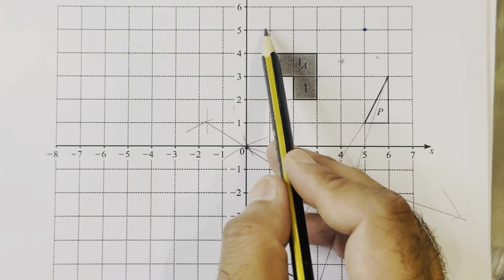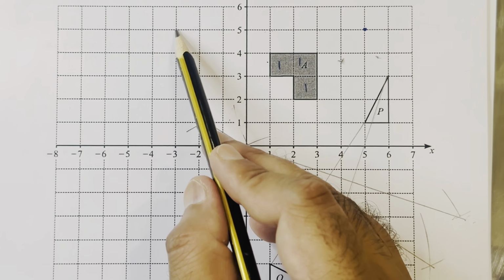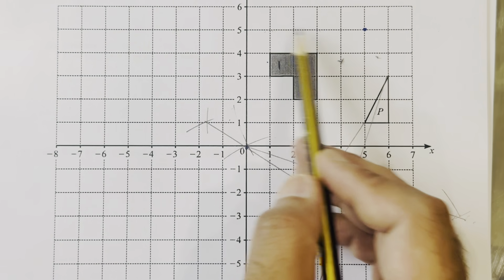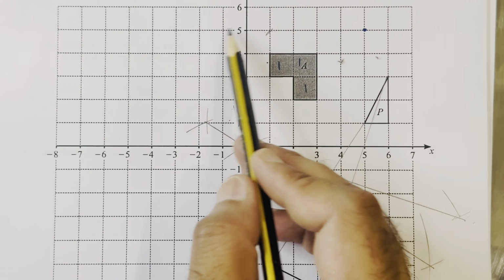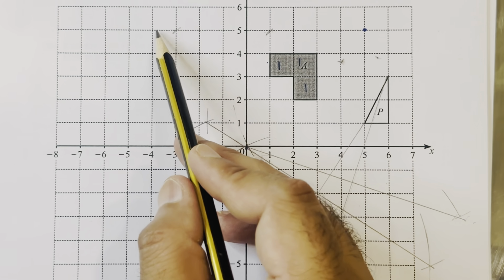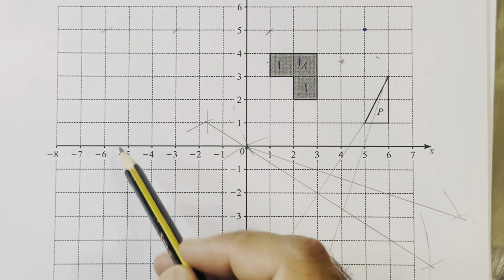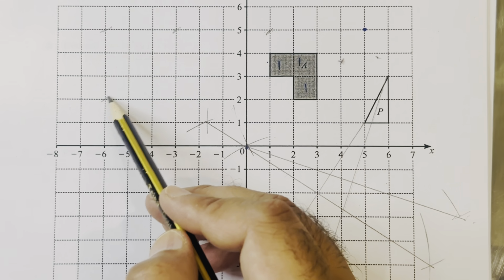Now we need to go over here. 1 2 3 4, we need to go one step more because we have the scale factor of 3. Now we're gonna move downside 3, 1 2 3. So this would be our first point.